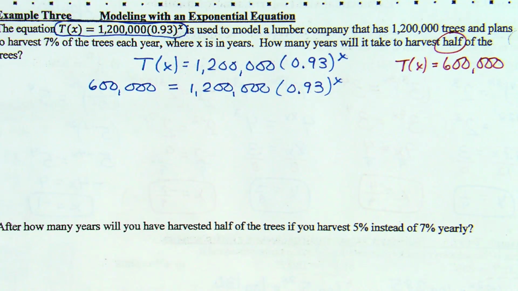Kind of think of this as the previous problem we did. Where in the previous problem, I couldn't get the bases the same, so I had to take the log of both sides. But before I could do that, I had to get it so I had the power all by itself. So it was a number raised to a power. With that in mind, what are we going to have to do here?